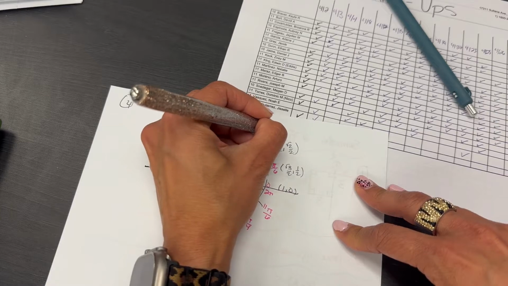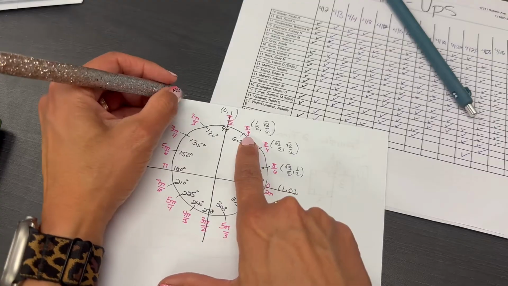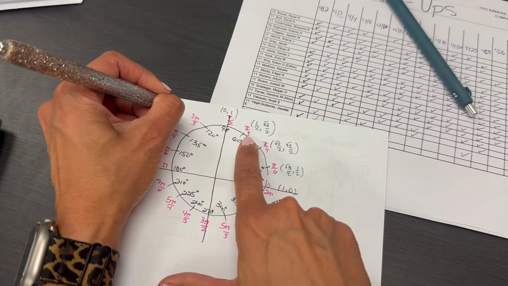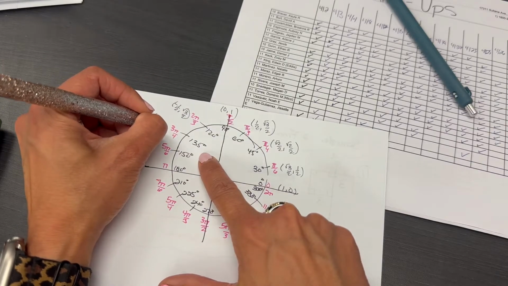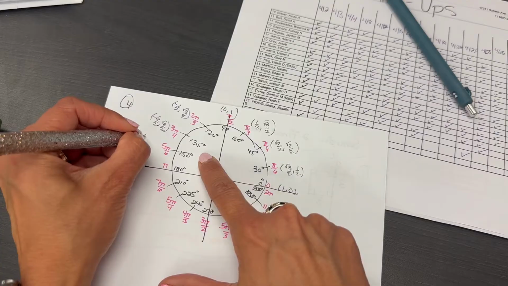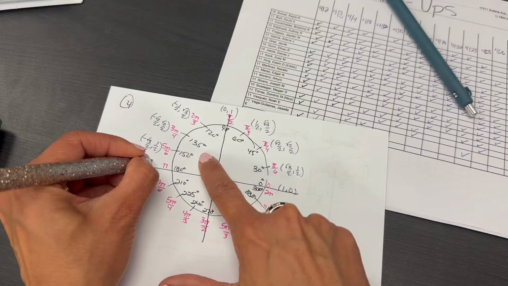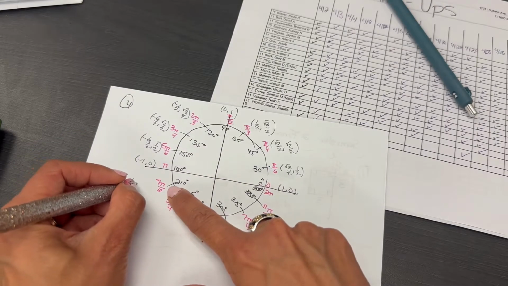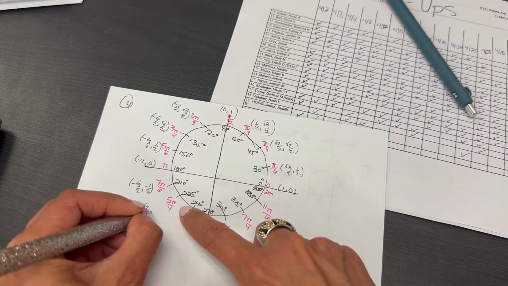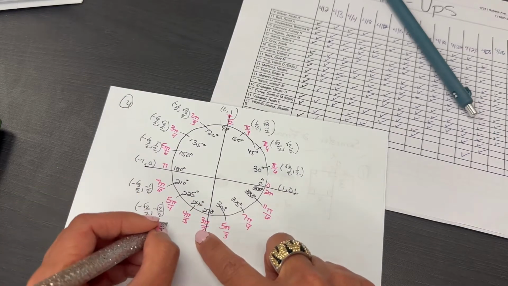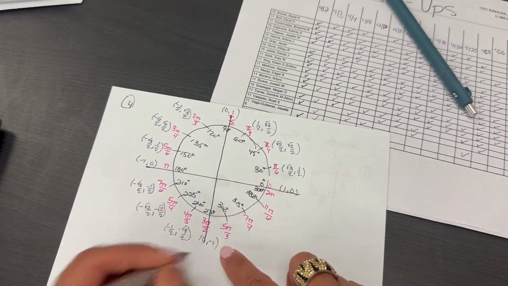1/2, square root of 3 over 2, 0, 1. 2 pi over 3 and pi over 3 are the same, except x is negative in this quadrant, so negative 1/2, square root of 3 over 2. Negative square root of 2 over 2, square root of 2 over 2. Negative square root of 3 over 2, 1/2. Negative 1, 0. Everything's negative in the third quadrant. Negative root 3 over 2, negative 1/2. Negative square root of 2 over 2, negative square root of 2 over 2. Negative 1/2, negative square root of 3 over 2. 0, negative 1.